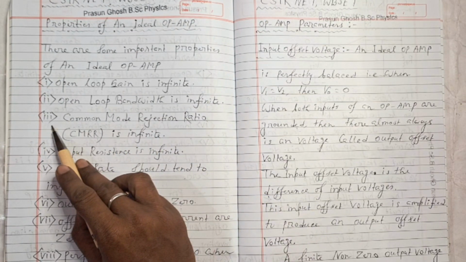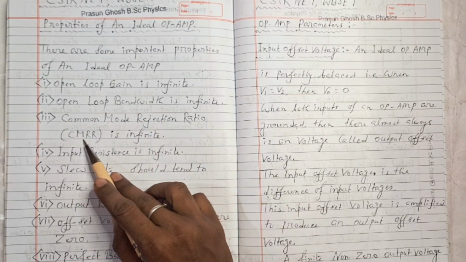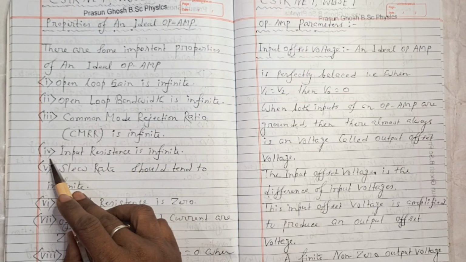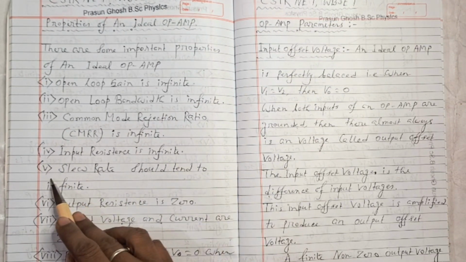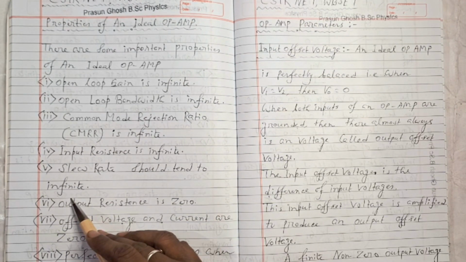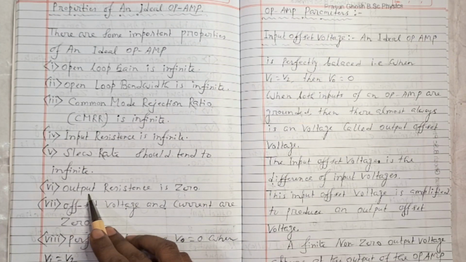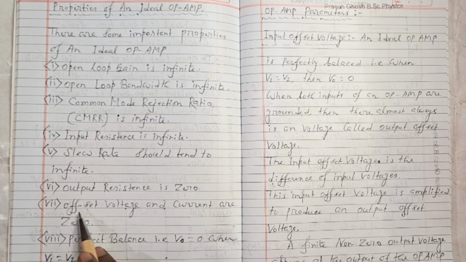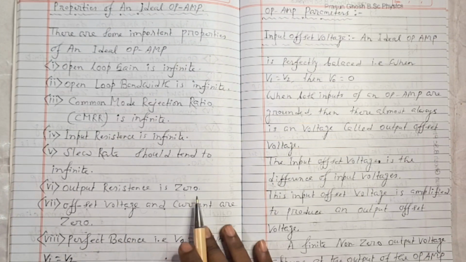Number three, common mode rejection ratio, that is CMRR, is infinite. Number four, input resistance is infinite. Number five, slew rate should tend to be infinite. Number six, output resistance is 0. Number seven, offset voltage and current are 0.